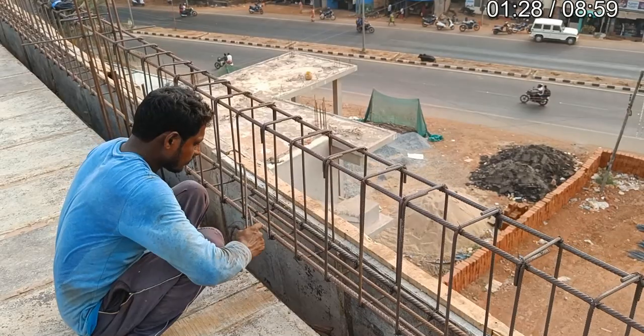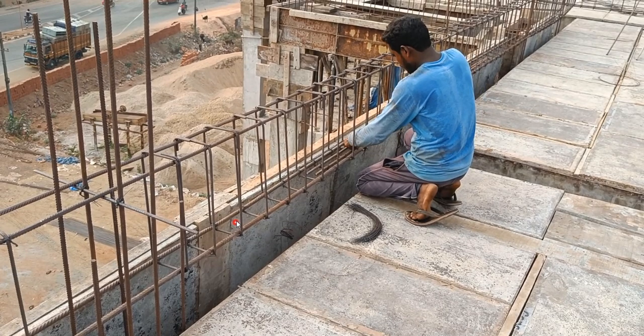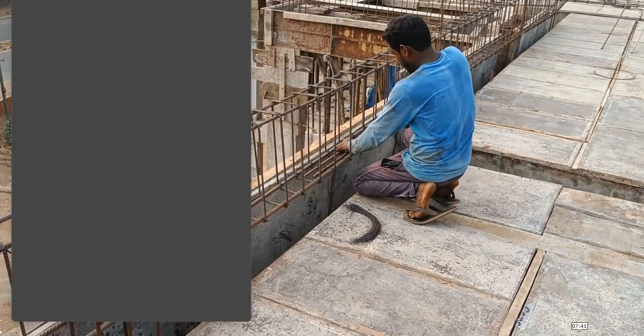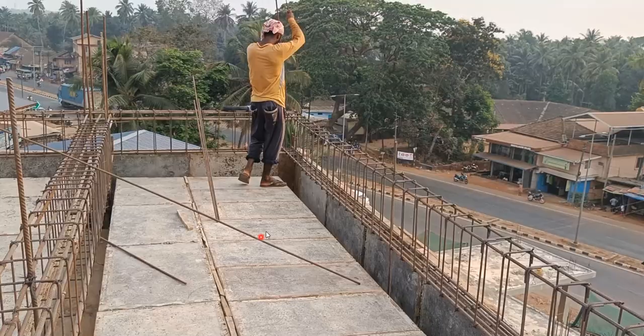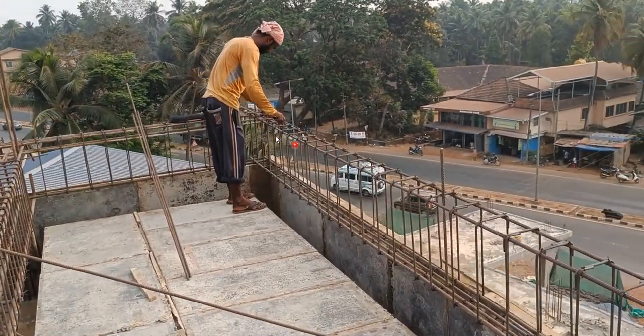Yeah, so go a bit forward. So where is this extra bar? Only up to this length. Okay, this extra bar is only up to that particular length. Now again, top extra also you have to provide an extra bar.